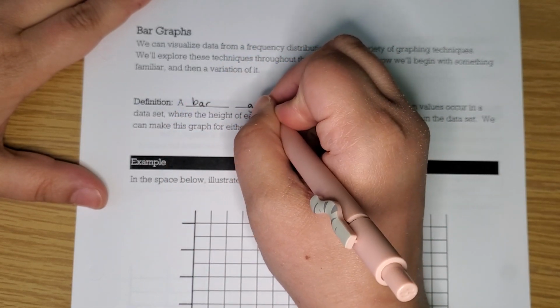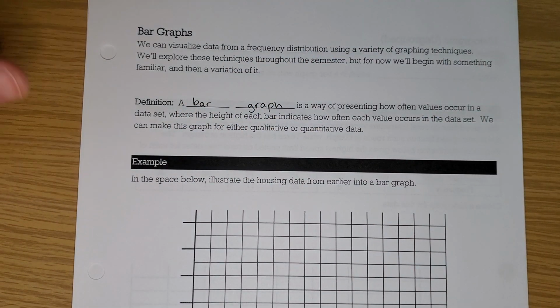A bar graph is a way of presenting how often values occur in a data set, where the height of each bar that you use tells you how often that it happened. You can make a bar graph for either numerical data or non-numerical data. So both types of data can be presented in a bar graph.